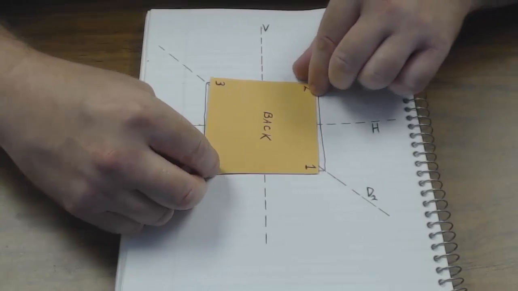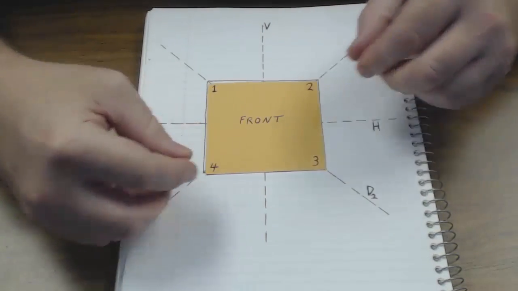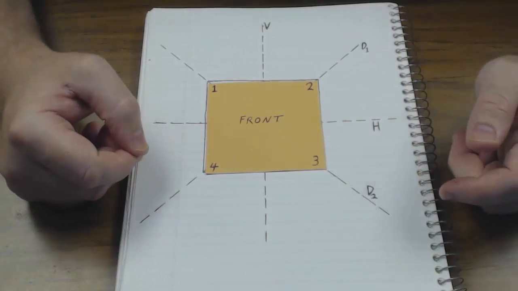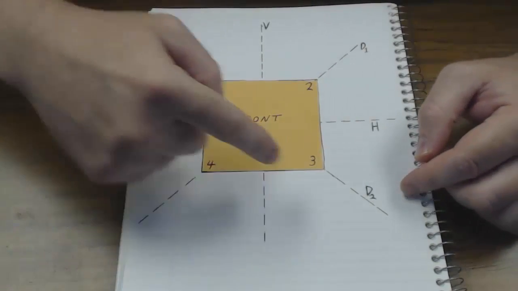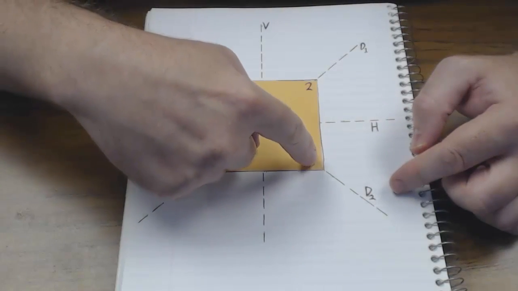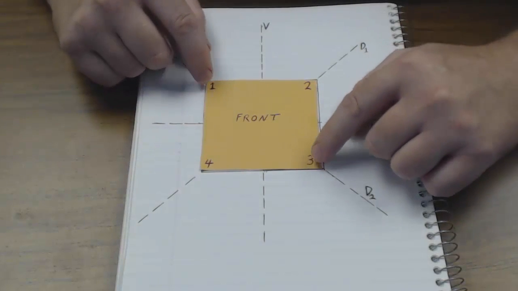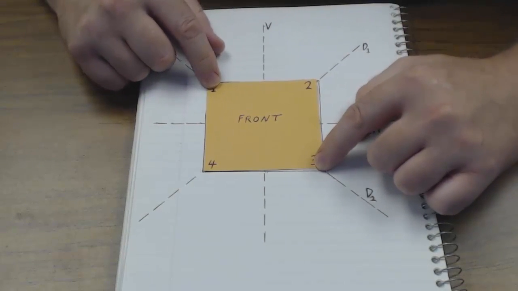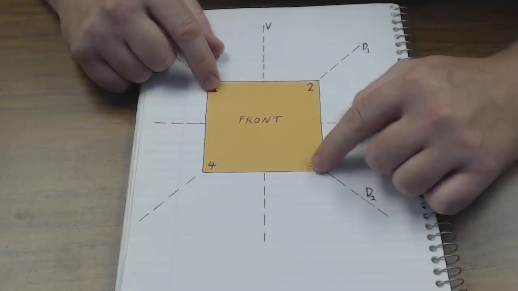So let's do that reflection again. And we get back. Okay, so that's D1. What about D2? D2 is right here. We can see that that axis of reflection goes through the corner labeled 3 and the corner labeled 1. So again, those two corners are going to be fixed. They're not going to be able to move. They have to stay right where they are.